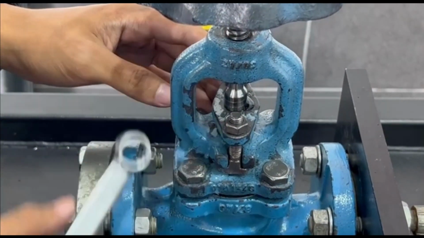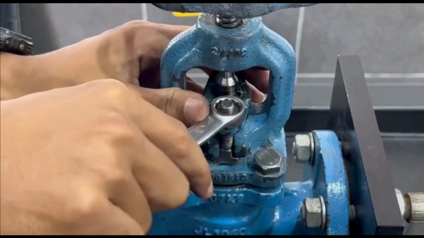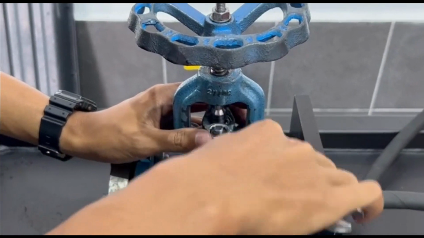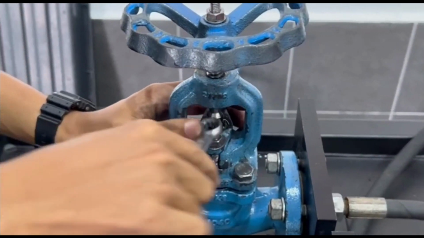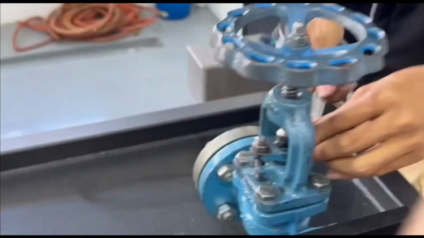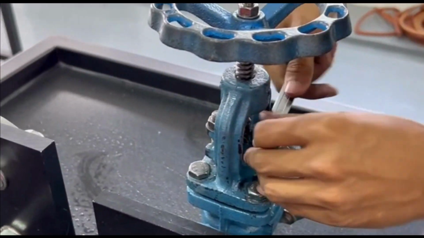Water seeping from the shut-off valve might be caused by loose components. As a result, we use a wrench to tighten up all the hexagon screws to ensure that all the components of the shut-off valve are snug together and there are no open areas for water to flow out.